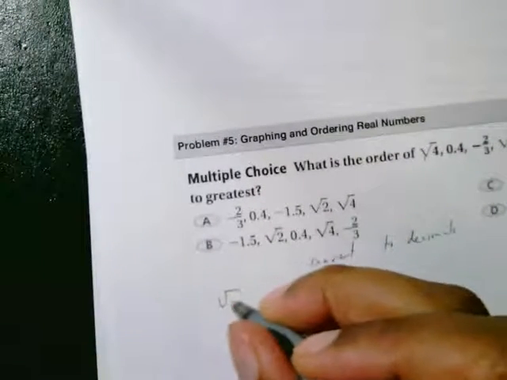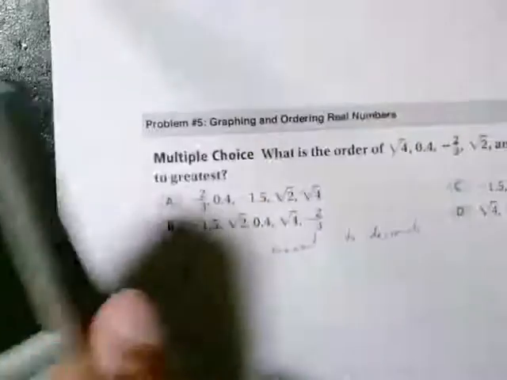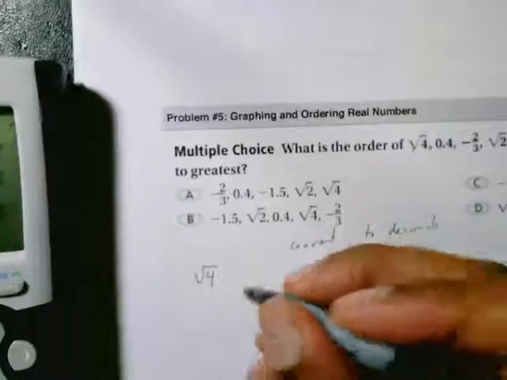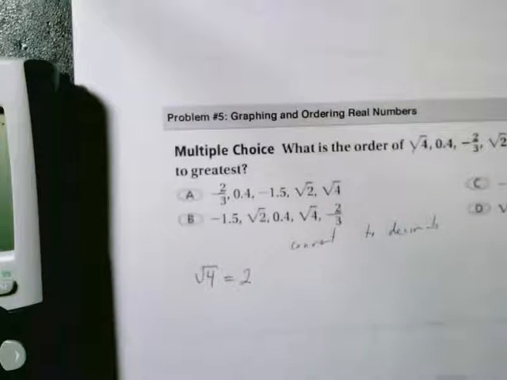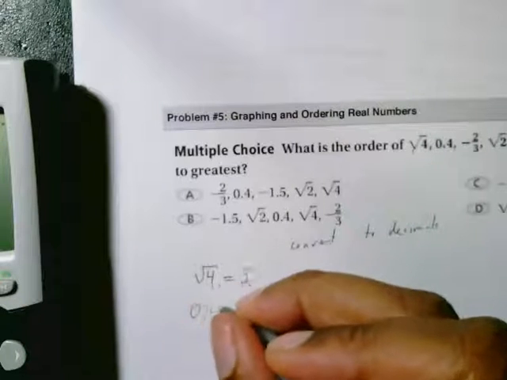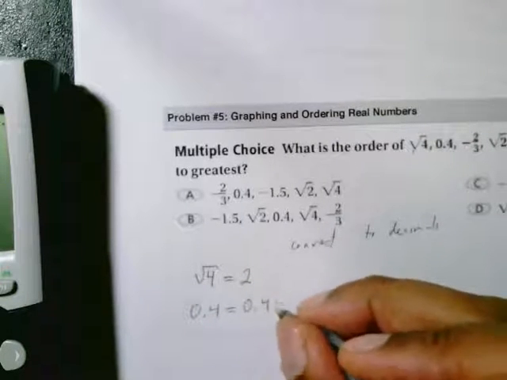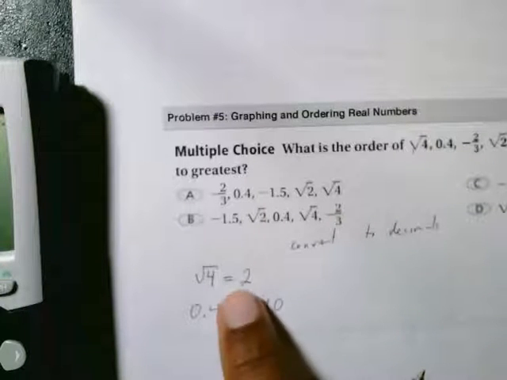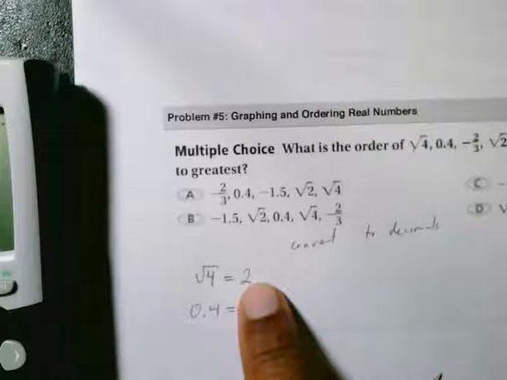So first we have the square root of 4, right? So I'm going to type that in the calculator. Actually, I don't need to. We all know the square root of 4 is 2 because 2 times 2 is 4. 0.4 is just 0.4. That's like having 40 cents. So we have 2 dollars, we have 40 cents. So far, 2 is much bigger.